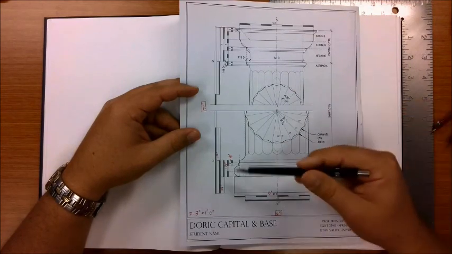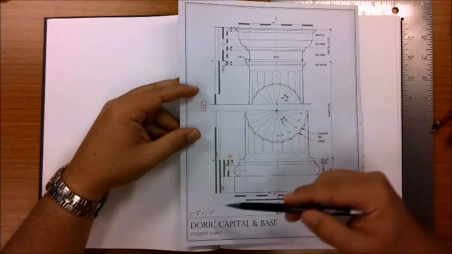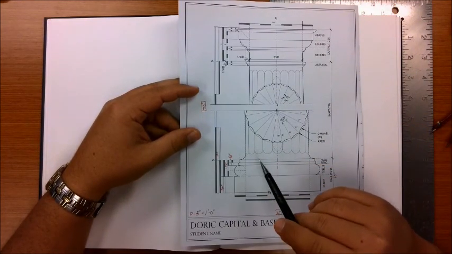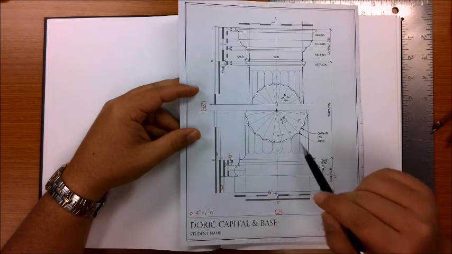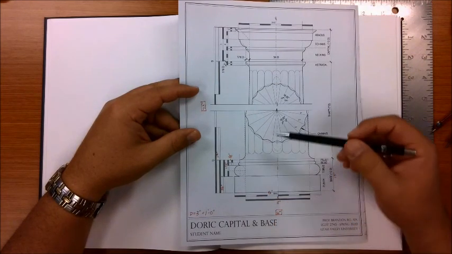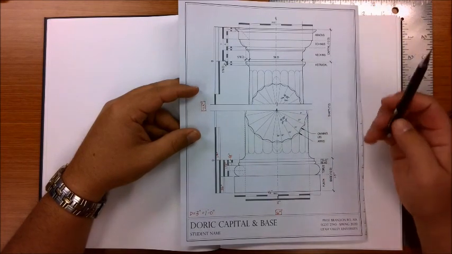And the scale that we're going to draw this to is different than the block order. We are going to assume that every 3 inches equals 1 foot. So that is the baseline that we're going to use to create this drawing.